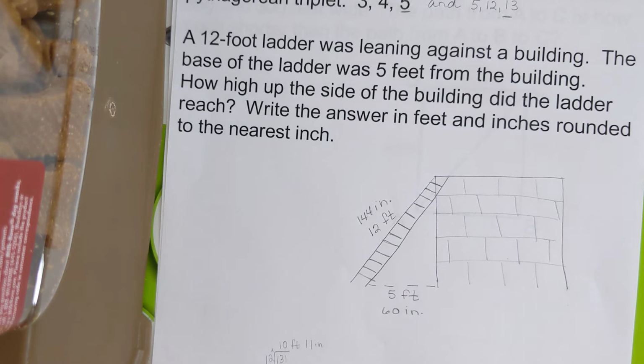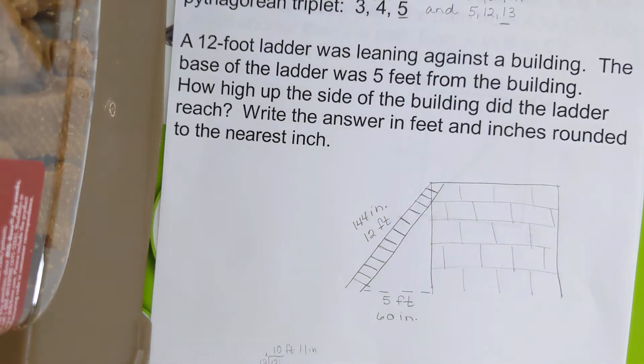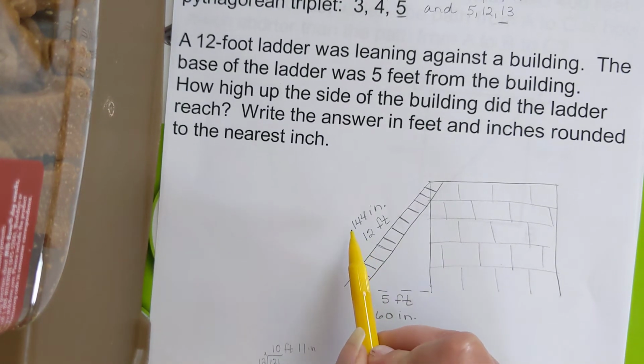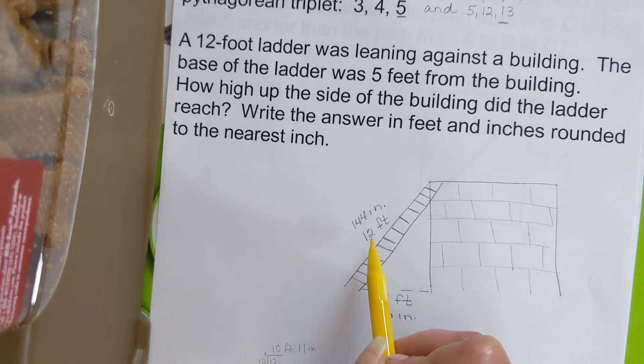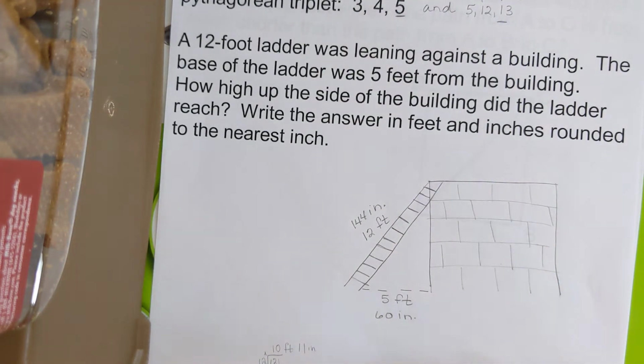And I have to write it in feet and inches, but rounded to the nearest inch. Now, when I hear rounded to the nearest inch, that makes me think I need to change everything to inches first. So that is what I did. I changed this to 144 inches because that's what 12 feet equals. And I changed my 5 feet to 60 inches. Now I can use the Pythagorean theorem.